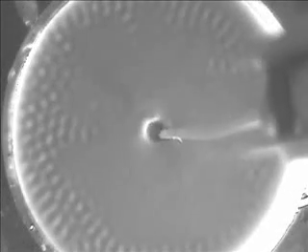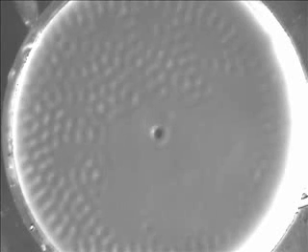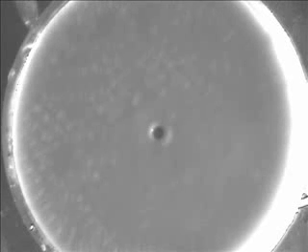This is the same process, except viewed from above, and what's important to point out is that this is real-time. That hole is just sitting there, and even though this is a liquid-like substance, it is not closing.